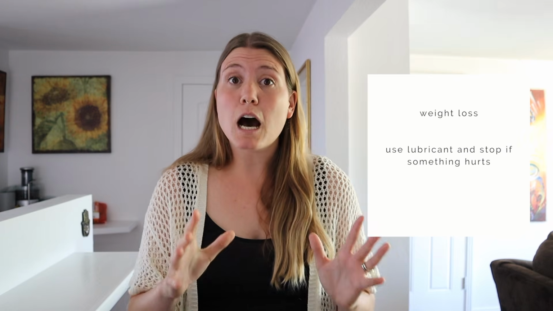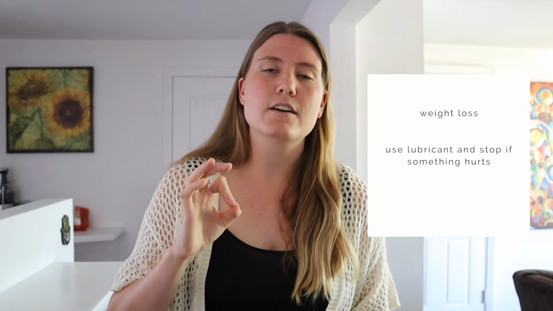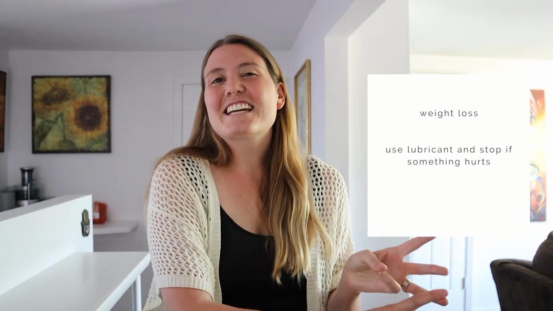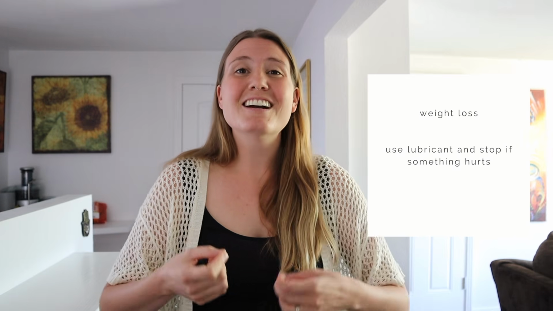2, if you are someone who is enjoying anal play, be sure to use plenty of lubricant and stop playing if something hurts, especially if it feels like tearing. And 3, if you are someone who is suspecting that your fissures might be caused by an underlying internal and or external anal sphincter spasm, you may want to consider pelvic physical therapy. A pelvic physical therapist would be able to help you treat that anal spasm. So I will link to a directory down in the description if that's something that interests you, to help you find a provider in your area.